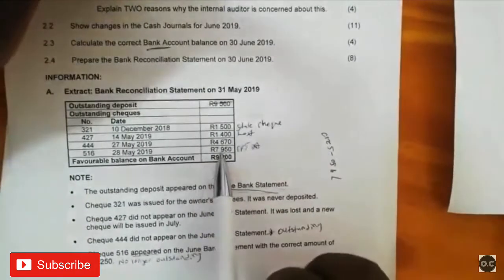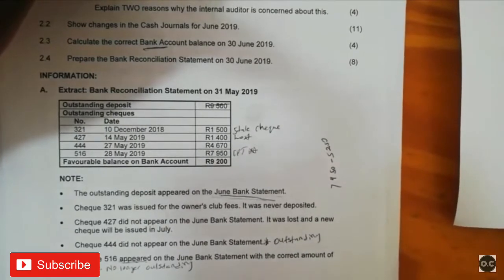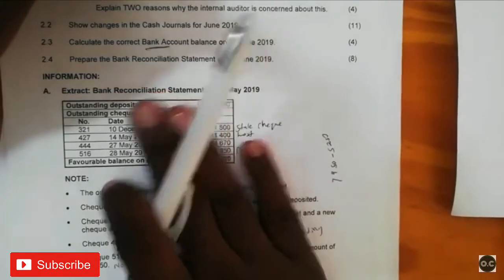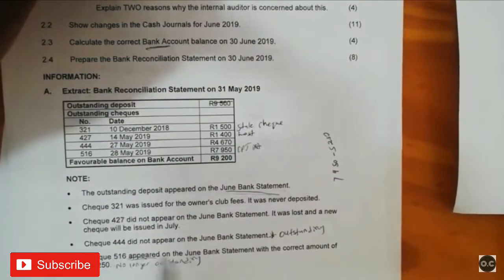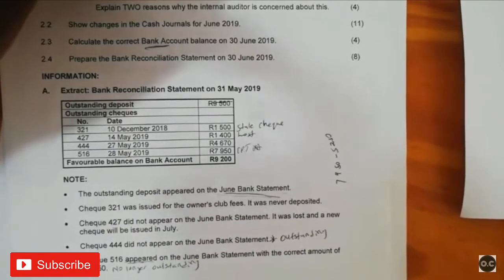So this is last month, right? They give you last month's bank record. There it is. Now we have to compare what's here with what actually appears on the bank statement. So this note will tell us which of these things appeared on the bank statement, right?